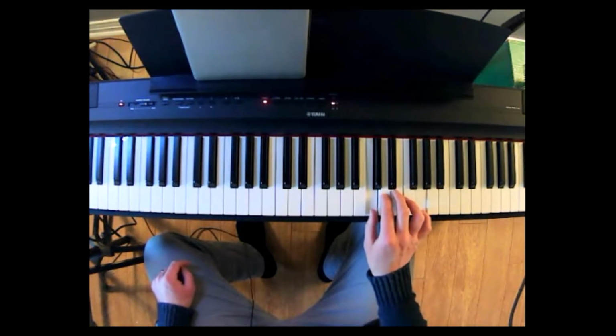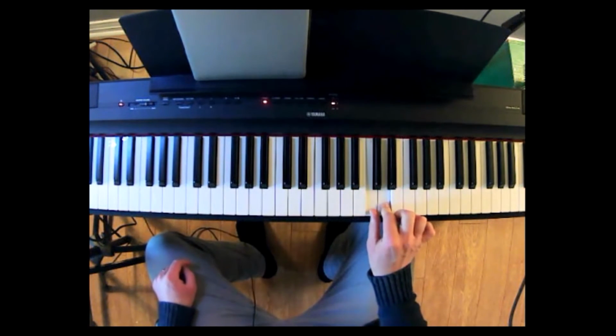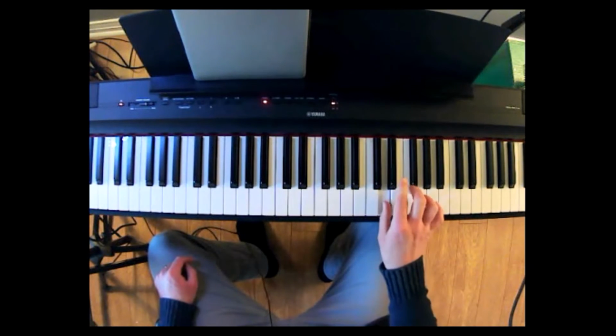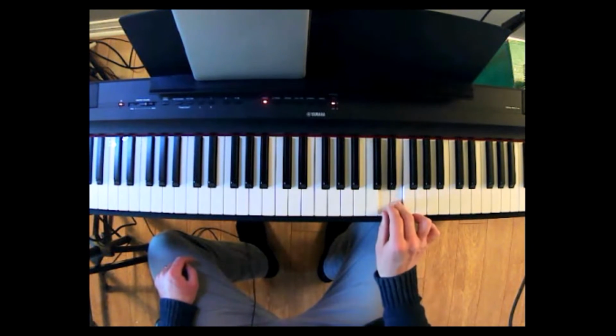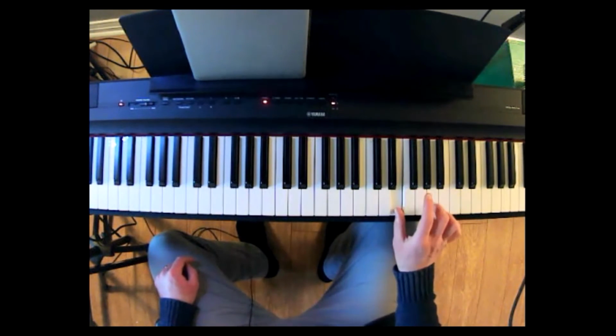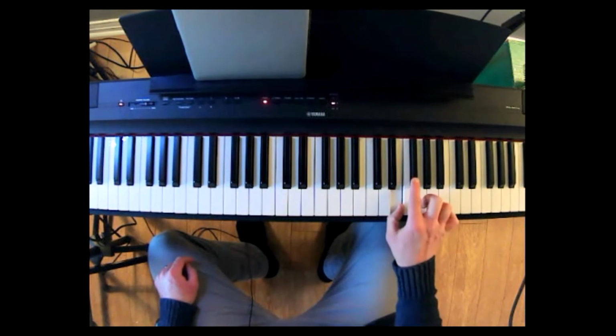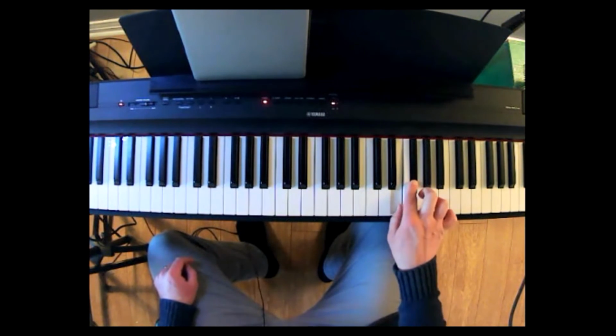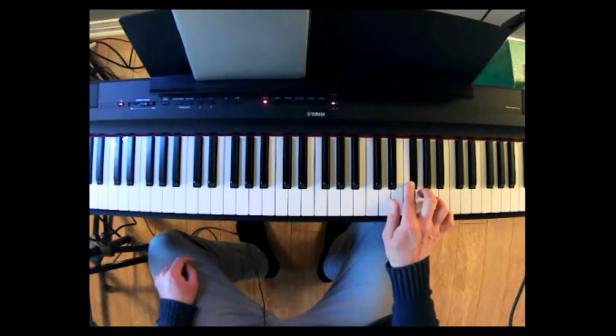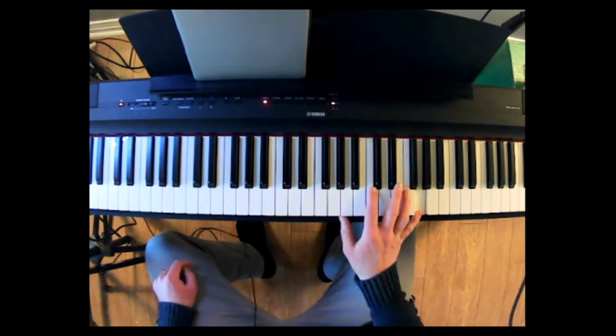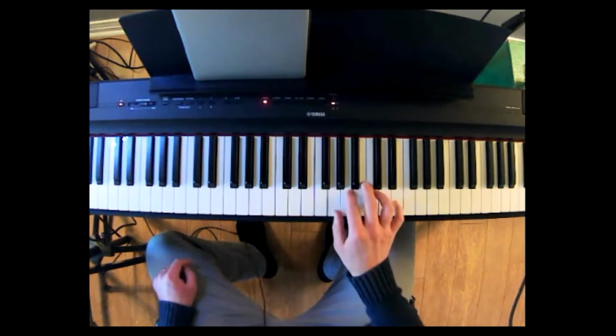Now then we go up a tone. So we skip to D. From D, we skip up a tone to E. From E, we skip up a tone, so we skip this key and we go to this one, which is F sharp. And then from F sharp, we go up a semitone or a half step to G.